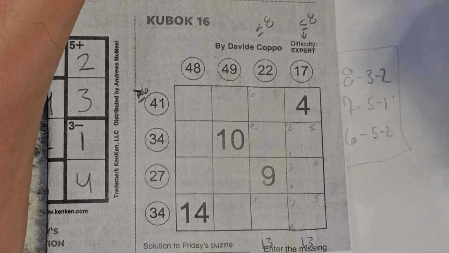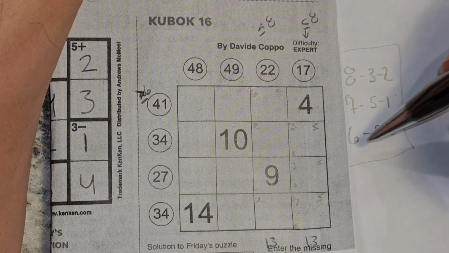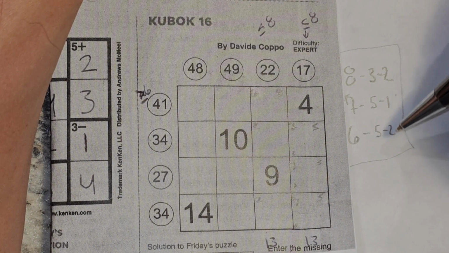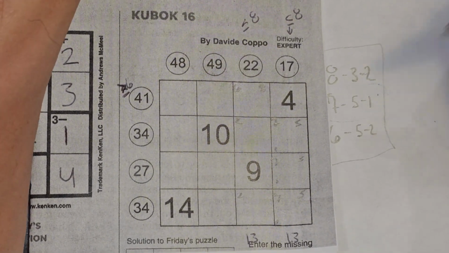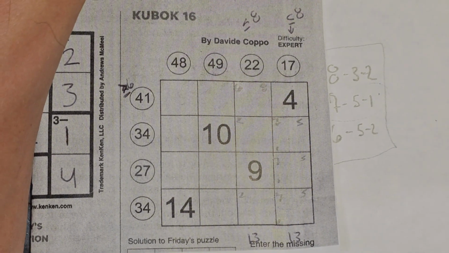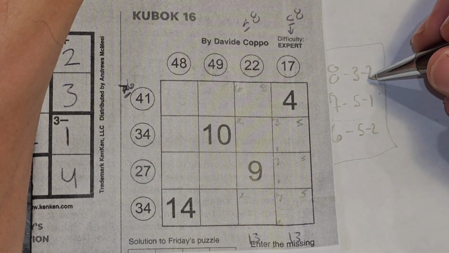The reason I know that is that over here there's a 2 no matter what. So it's going to wipe out this other one. Both of these require 2. It's going to be wiped out. The only one that's left is this one, 7, 5, 1. Which I should have known anyways from the beginning, because obviously 2 is here, they share it.